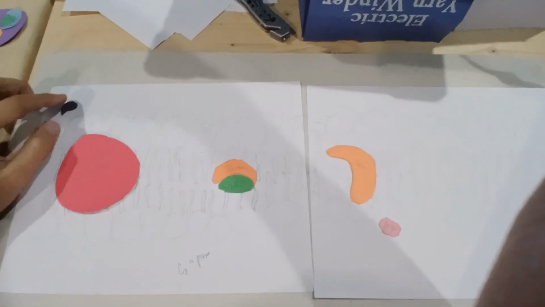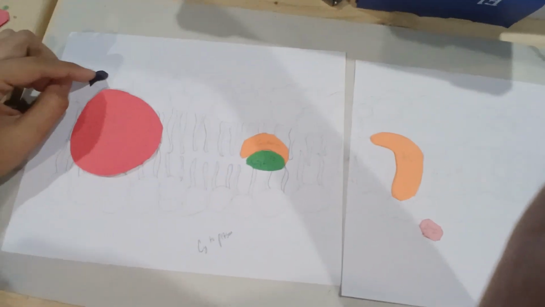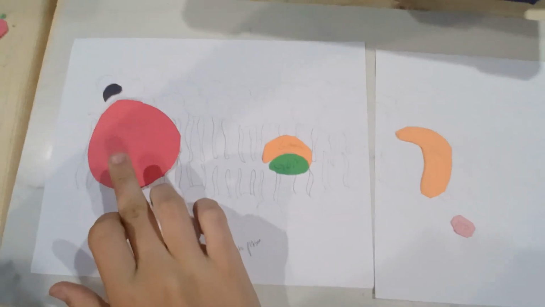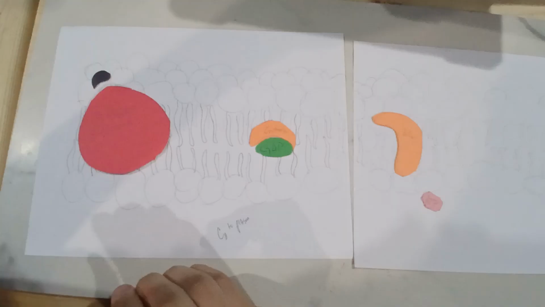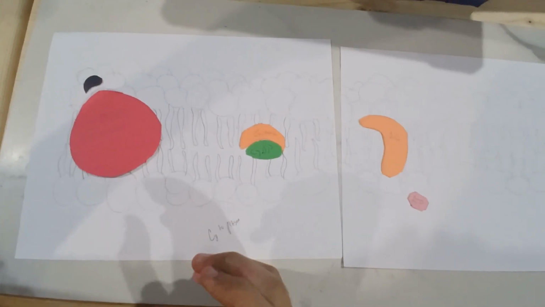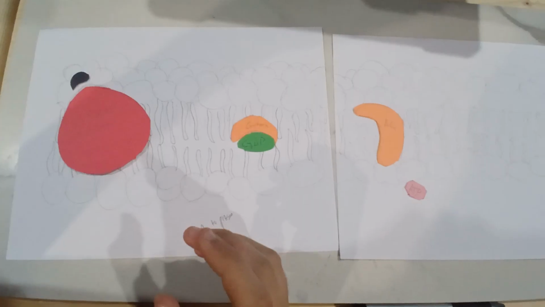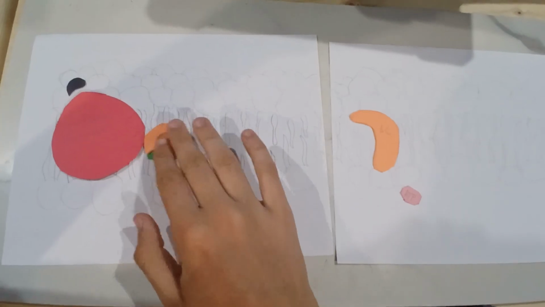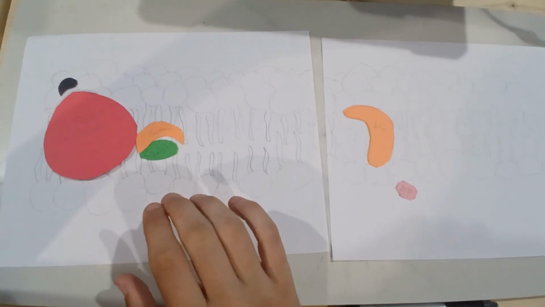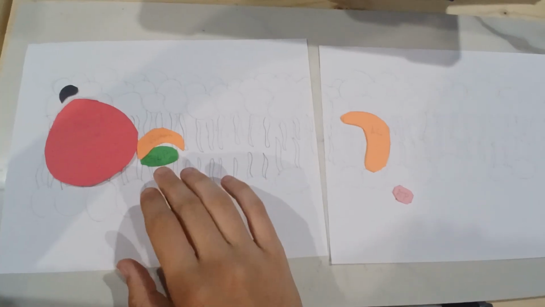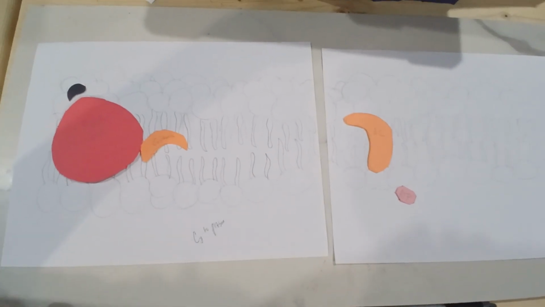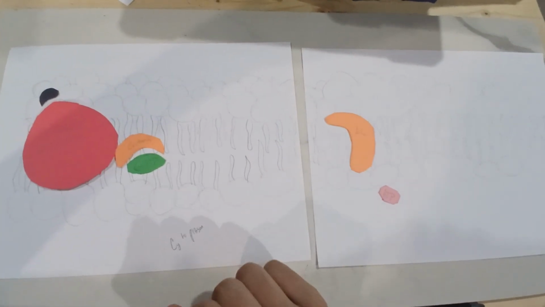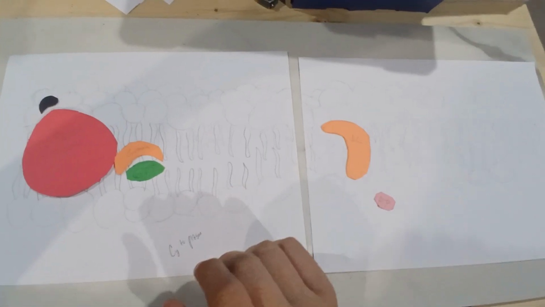First off, the ligand binds with the G protein receptor, which then activates. And after the G protein binds to the receptor, even though it's not active yet, you must convert GDP to GTP, so it is now active through phosphorylation.